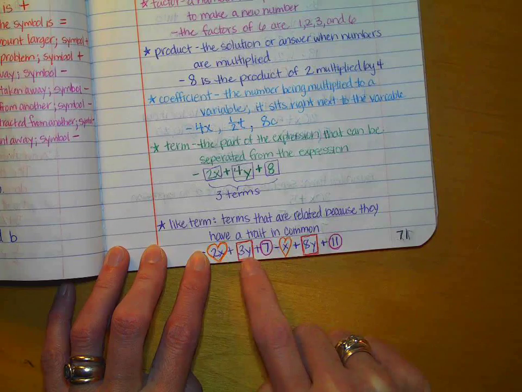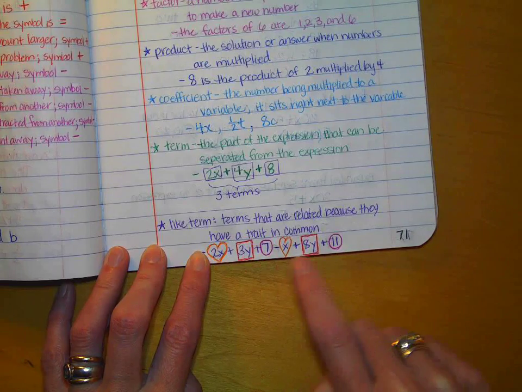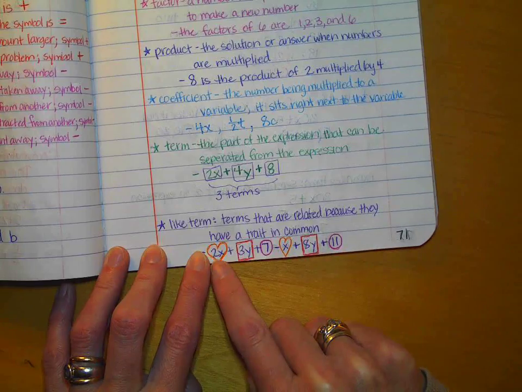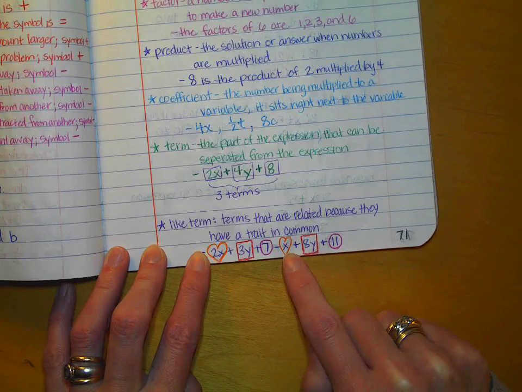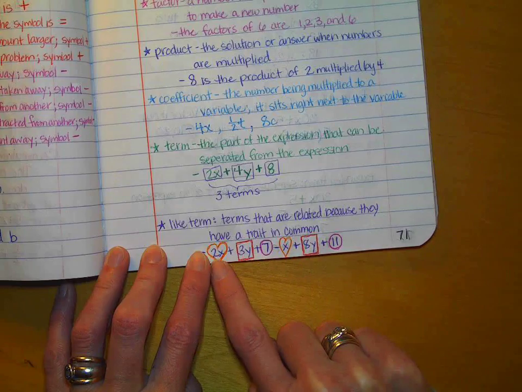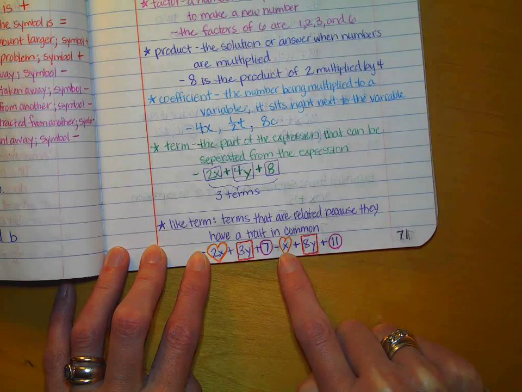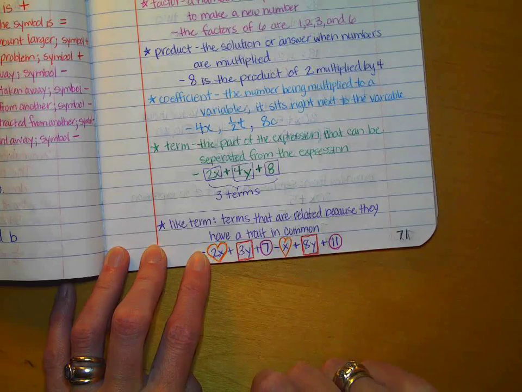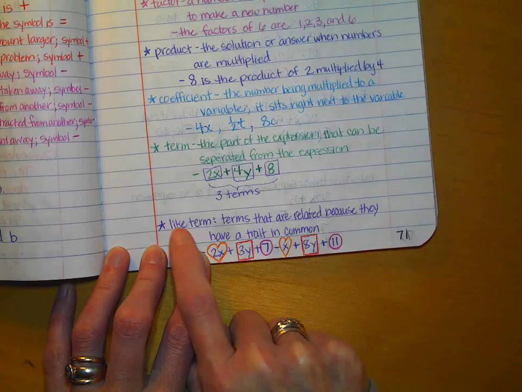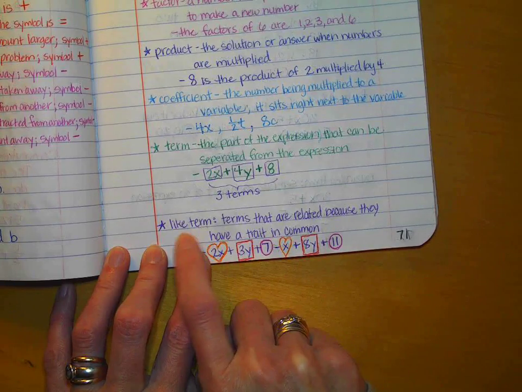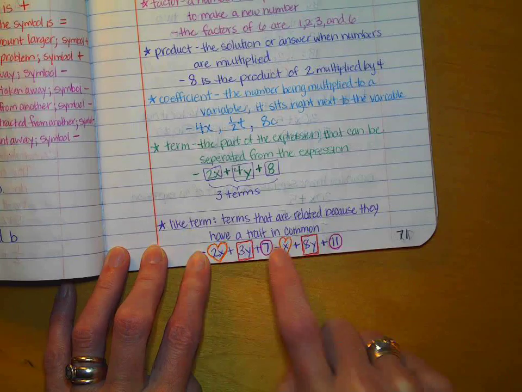For some reason, this says 2x plus 3y plus 7 minus x plus 8y plus 11. And for some reason, I put a heart around this one and around this one. What is the reason that I put a heart around these 2 terms? If you're thinking that it's because they both have an x, you are correct. So those two have a heart around them because they are like terms.